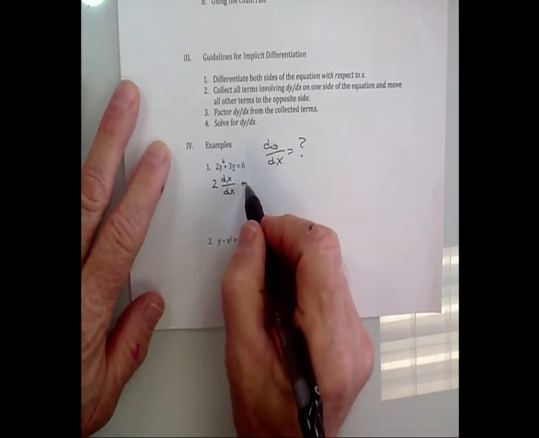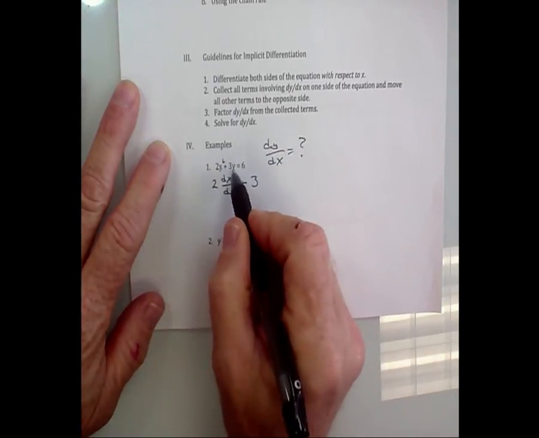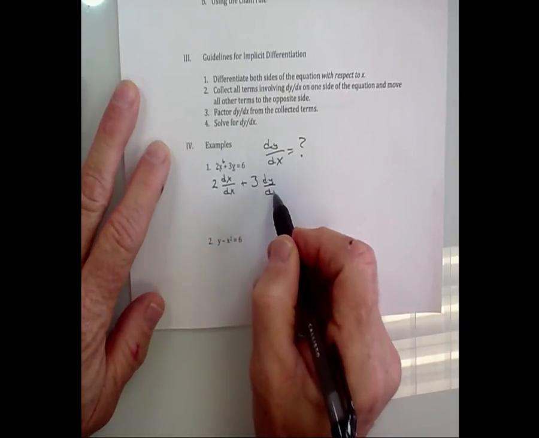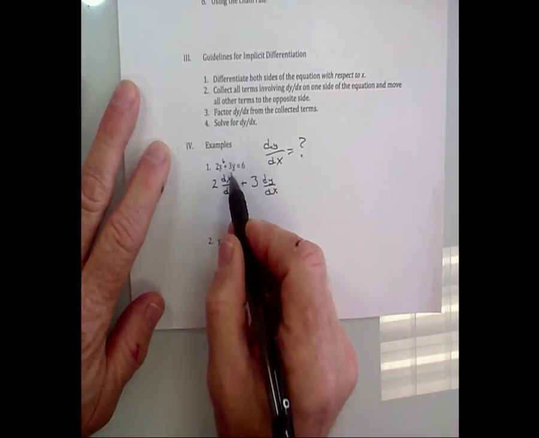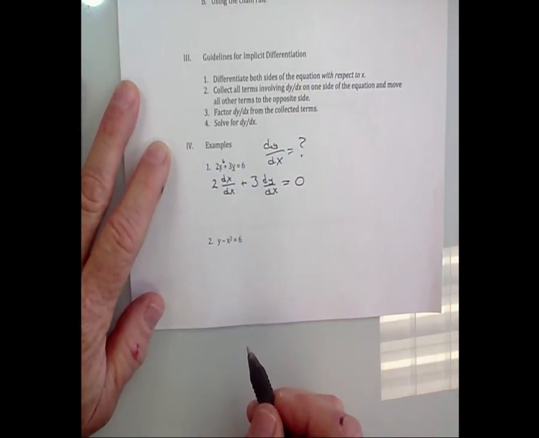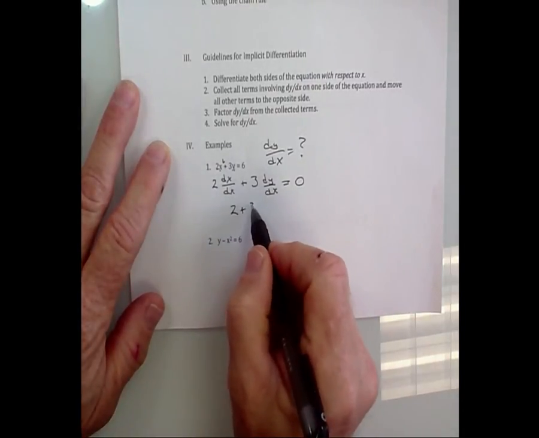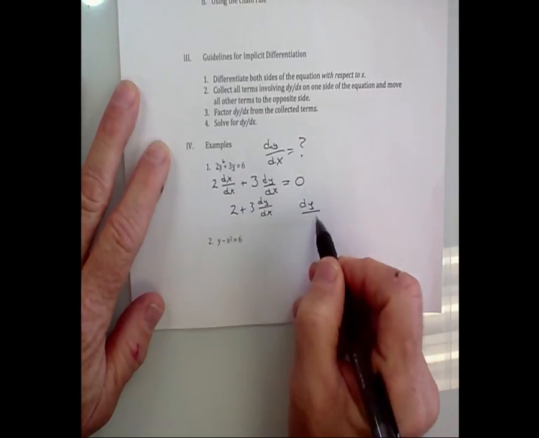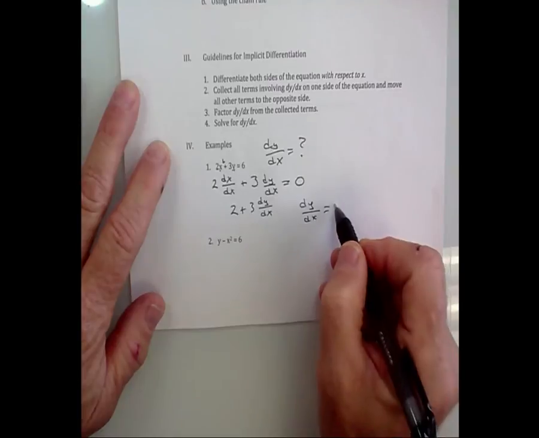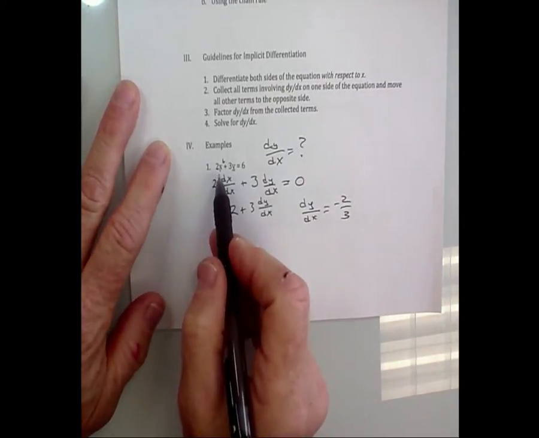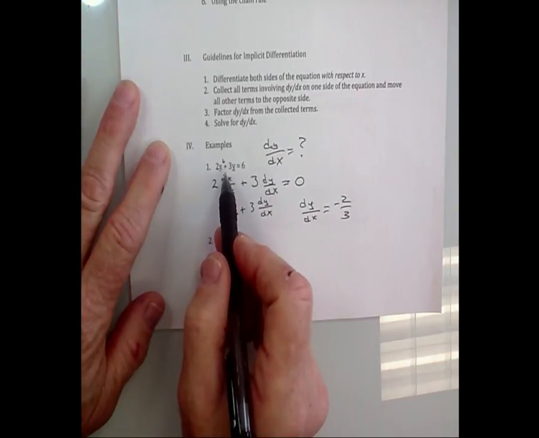Over here I'm going to have the same thing, and I'm going to have the derivative of 3y as being just 3 times dy dx. Will I get that every time I have a y? The answer is yes. Here I have a constant, so I get 0. So this becomes 2 plus 3 times dy dx. And dy dx would equal a negative 2/3. Which it should be because that's the slope of that line.